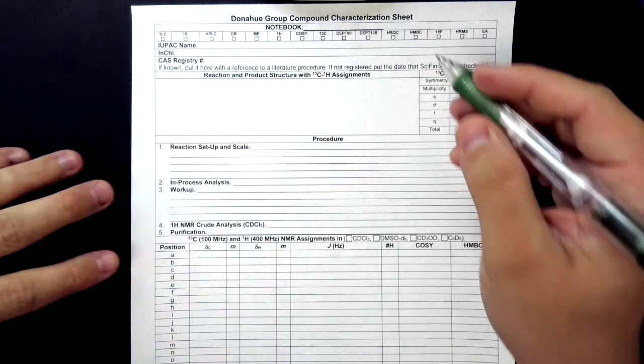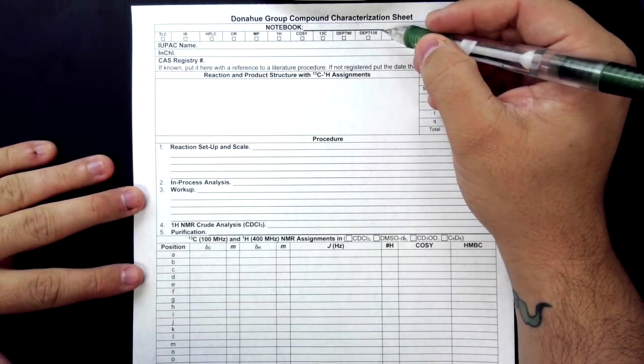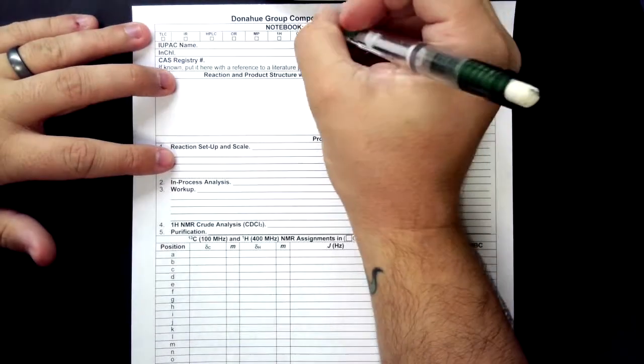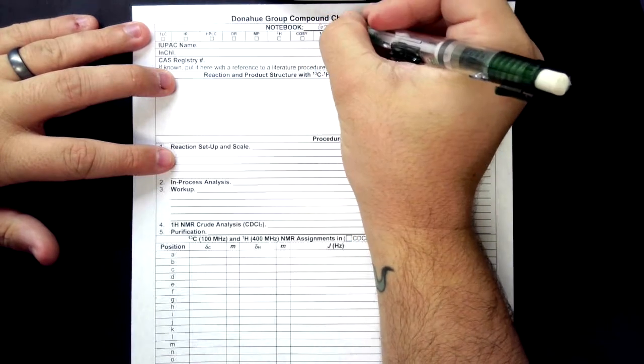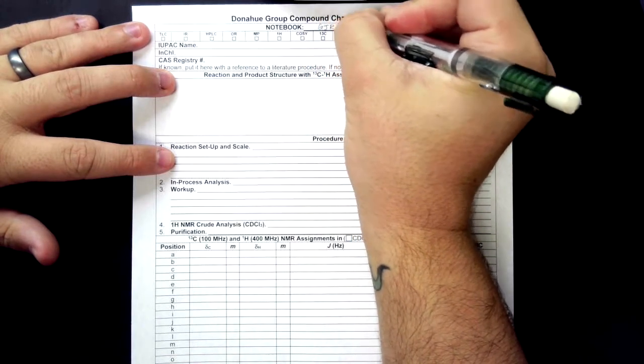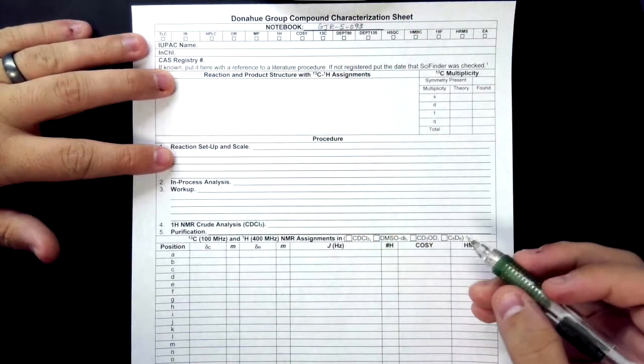So as you see here at the beginning, the first line is notebook. This is just your batch number. So whatever number you gave your reaction, this is the number that will go here at the top.